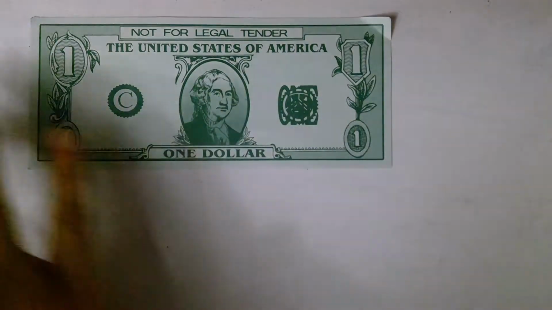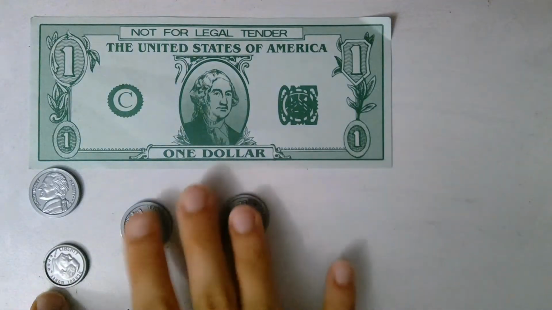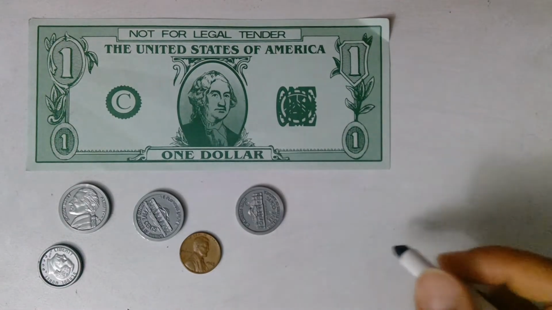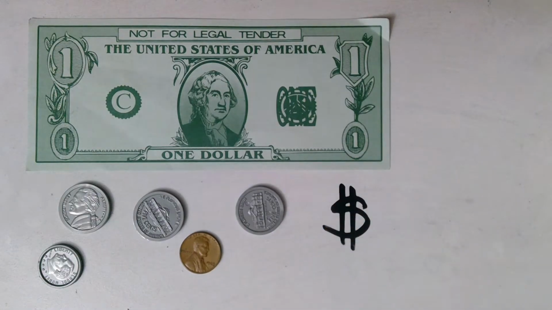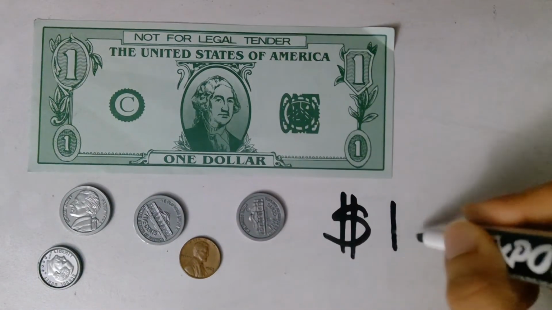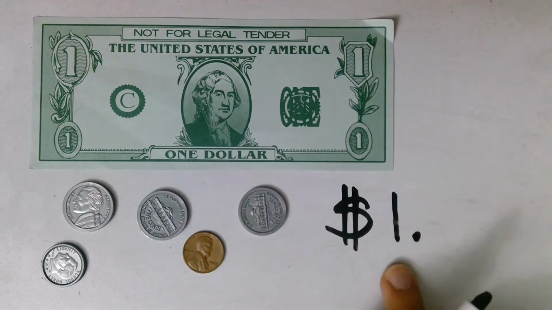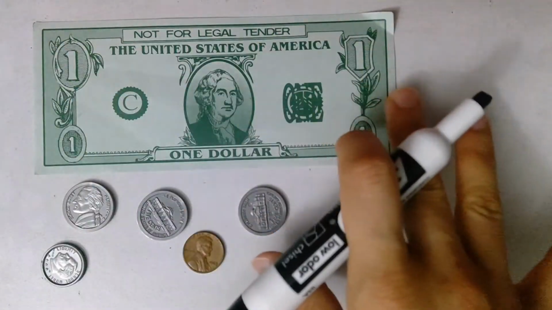Okay, so what if I gave you $1 and these coins? Well, just as we did with coins, you want to start with the largest amount, and we know because we have $1, what sign do we need? That's right, the dollar sign, starting there. And we know we only have $1, so we can only have the number 1 on this side of the decimal because we don't have any other dollars. If we had another dollar, we would be able to add this up to 2. But we only have $1. So now we're already done counting this. Don't have to worry about it.